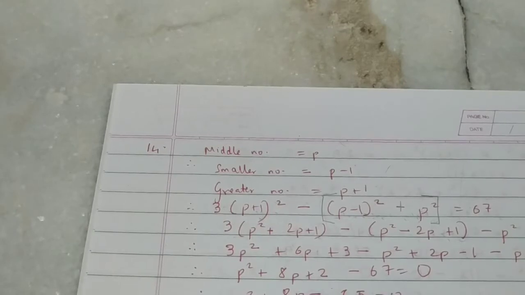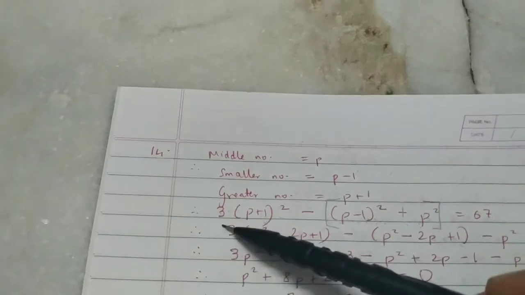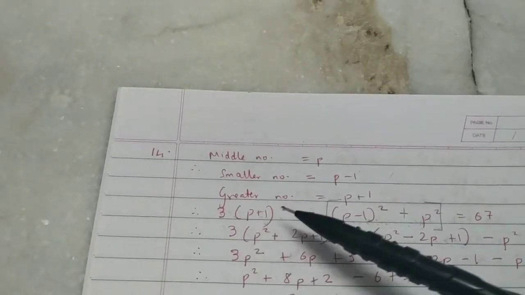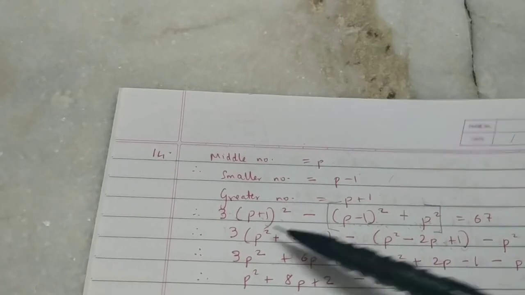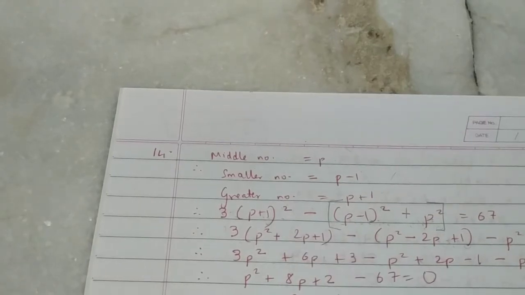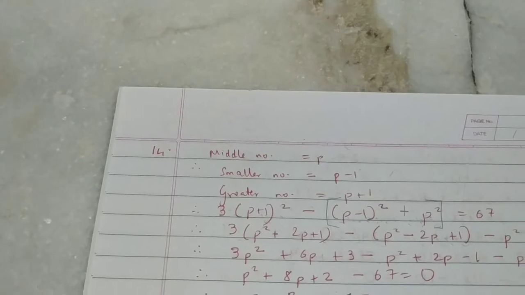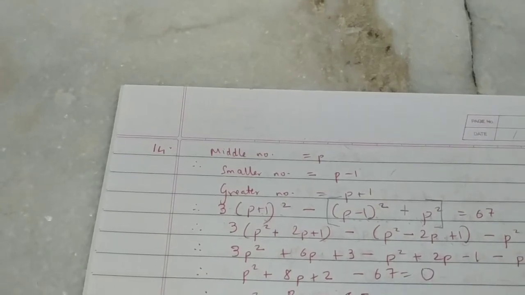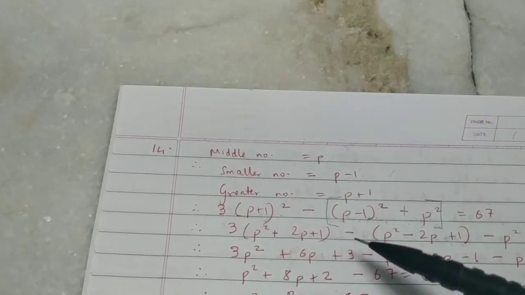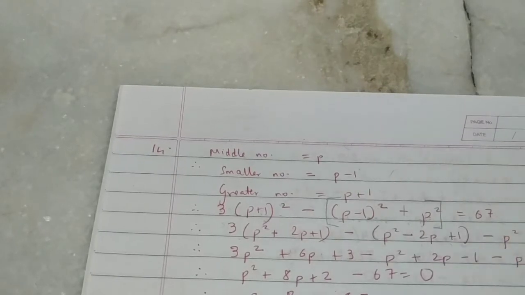Now as per the given question, it's mentioned that 3 times the square of the greater number, or 3 times the square of the largest number, is greater than the sum of the squares of the other 2 numbers.